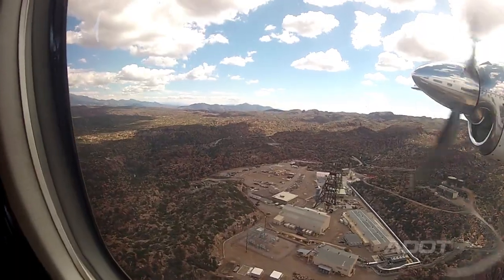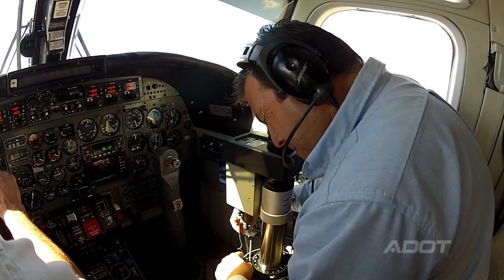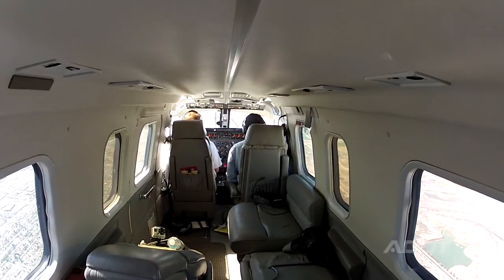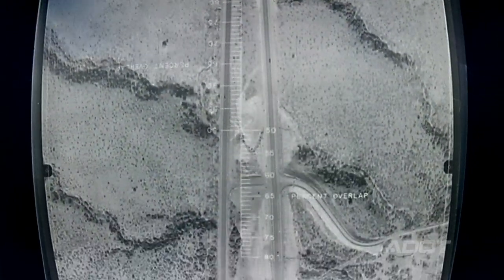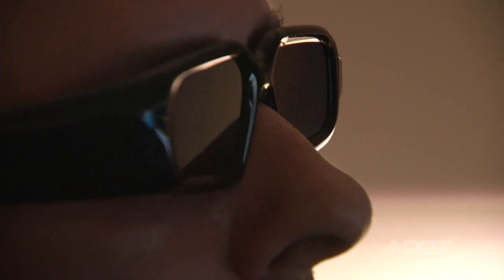Photogrammetry is the art or the science of making reliable measurements from aerial photographs. It's used for a lot of different reasons, but here at ADOT we use it for road widenings, bridge design, projects in general, and we also do it for what we call design concept reports. We collect these things called break lines.